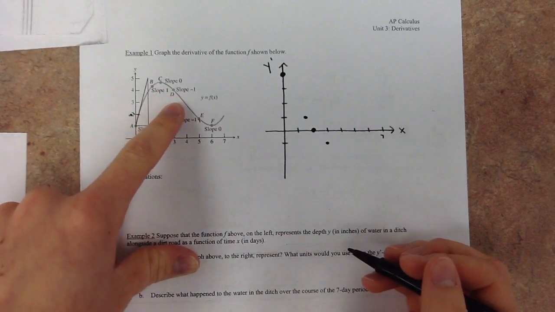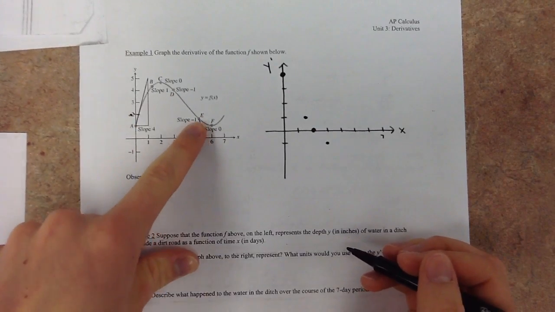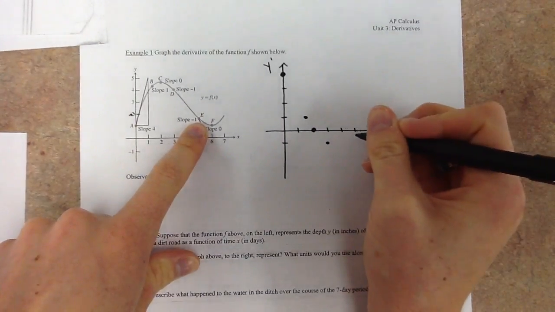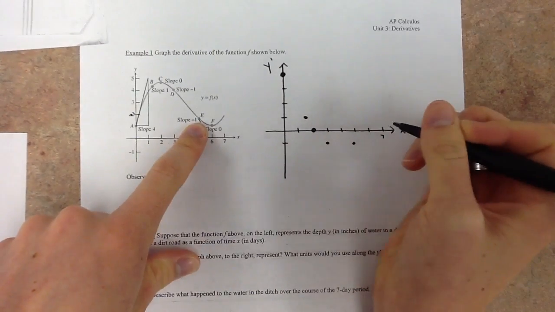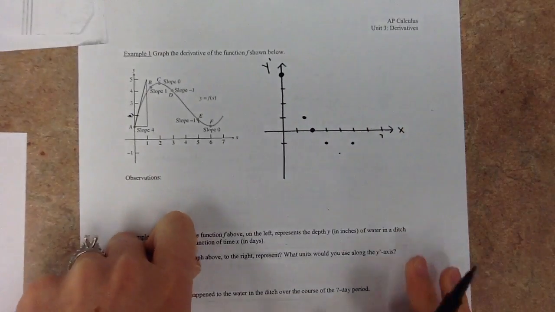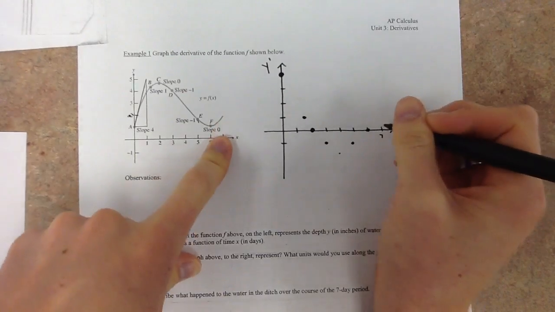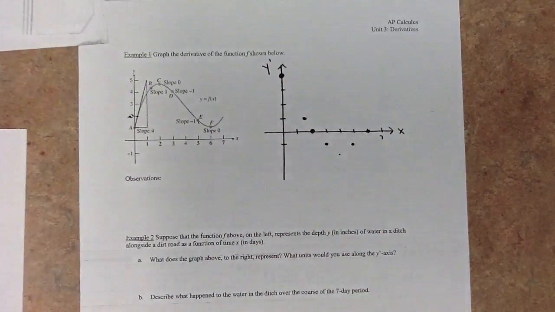And then it looks like maybe it gets a little steeper here. But then at 5, or right before 5, I'm back at negative 1. So I think at 4 it gets a little bit steeper, so we might have a point a little bit lower down there. At 6, the slope is back at 0, and then at 7, it definitely starts increasing, so it's going to be somewhere in the positive range here.